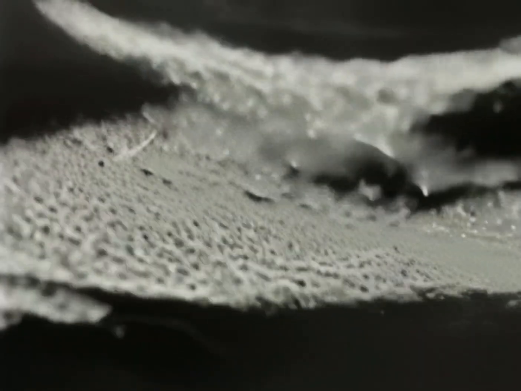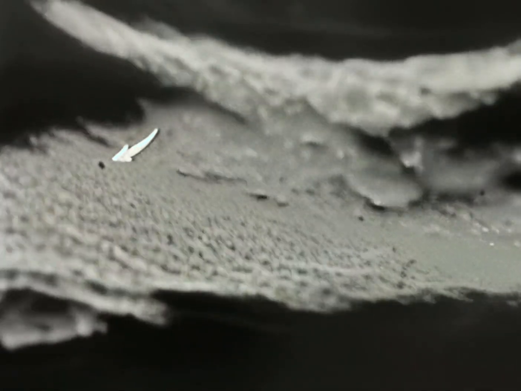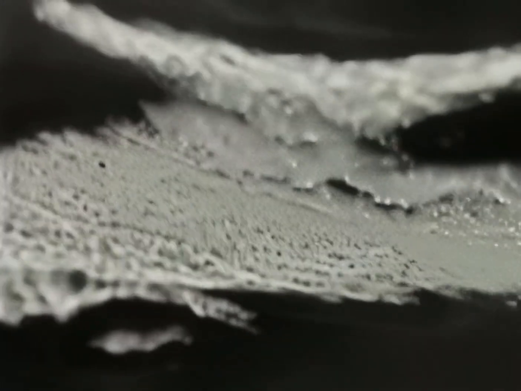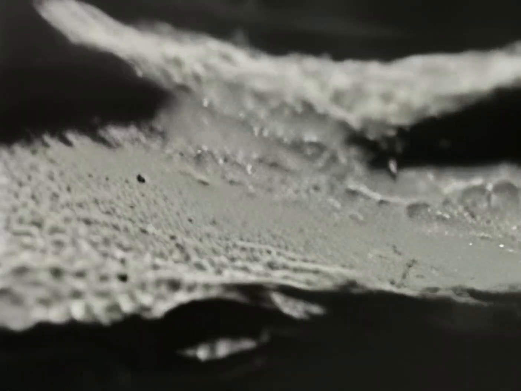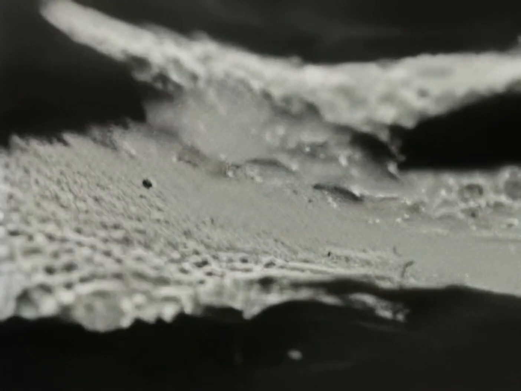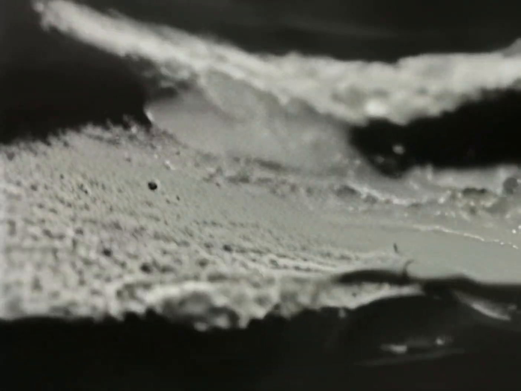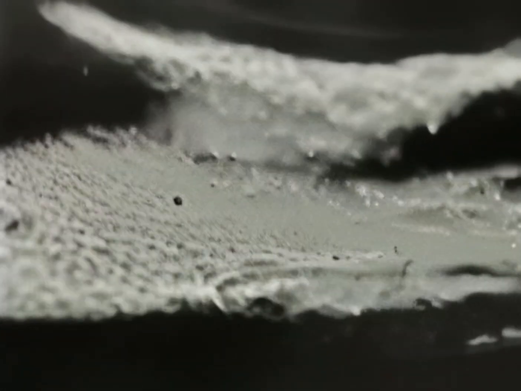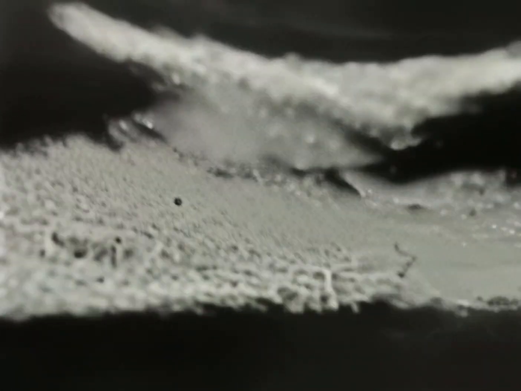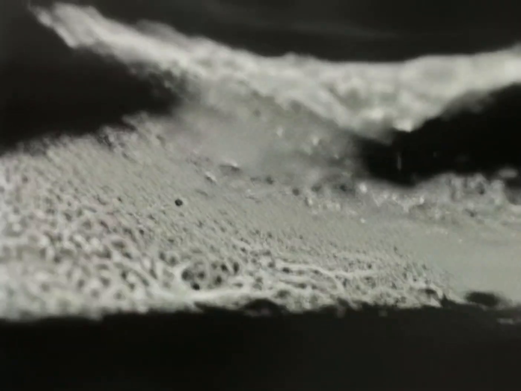This is a rat nasopharynx. Watch the dark particle indicated by the arrow. It makes erratic movements, unlike the steady flow of particles in the mucus blanket. We believe that these erratically moving particles lie under the mucus blanket in the periciliary fluid.